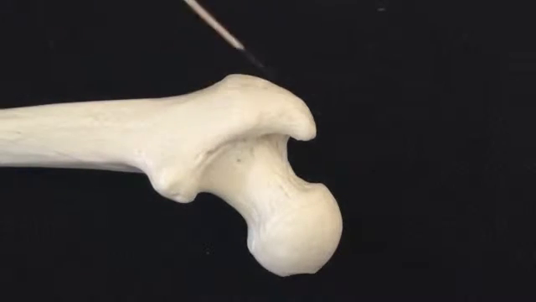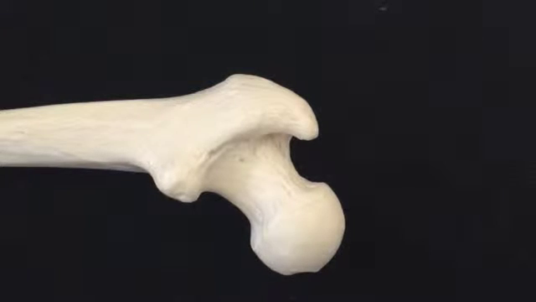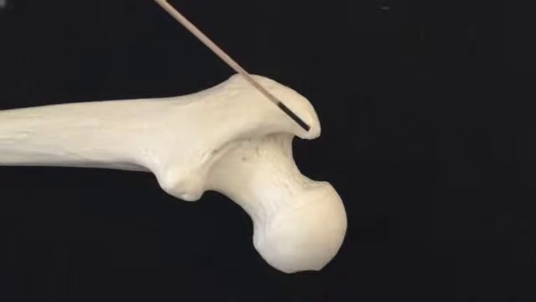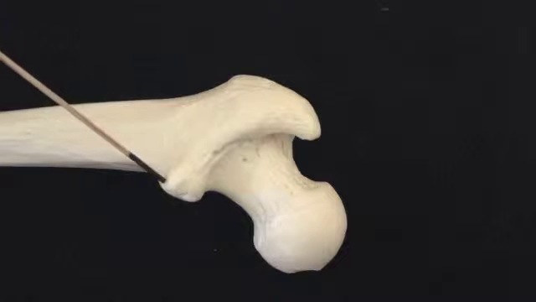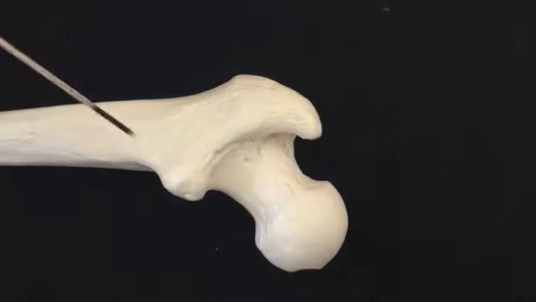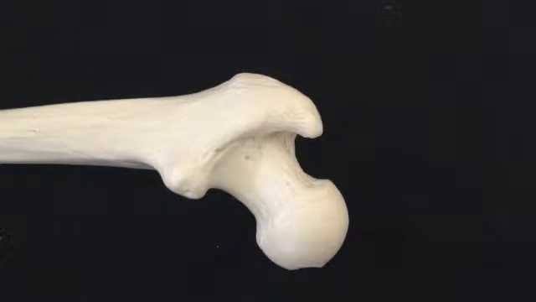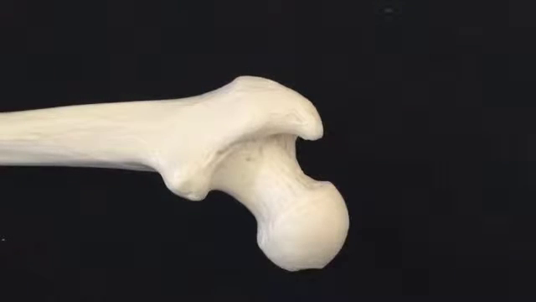The greater trochanter is located on the proximal shaft and has a lateral projection. Continuing down the intertrochanteric crest is the lesser trochanter. These landmarks are sites for muscle attachment, such as the gluteus maximus and the gluteus medius.